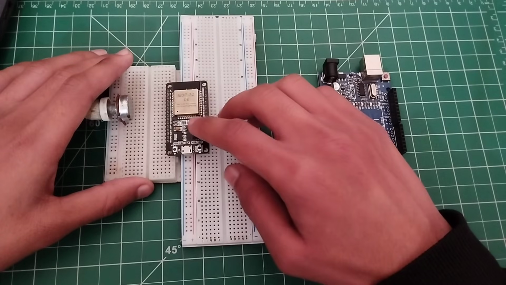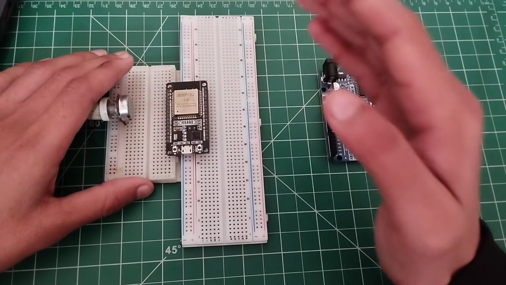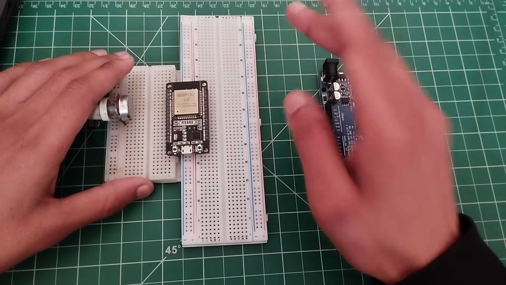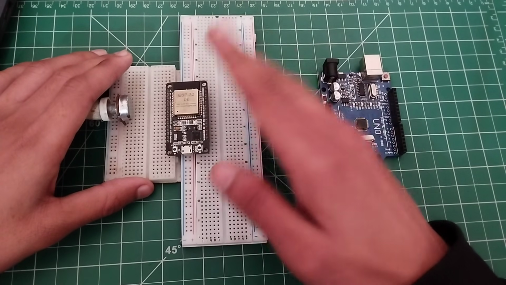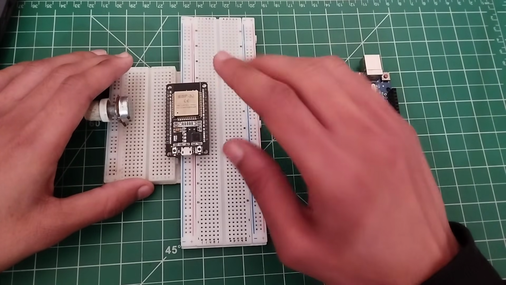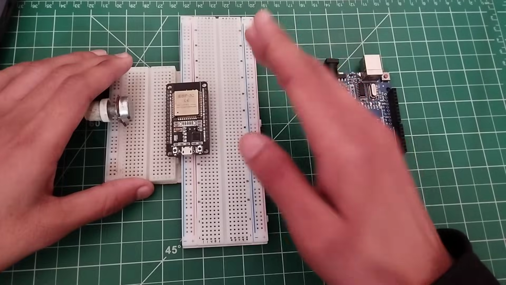Now, in case of ESP, suppose we provide voltage greater than 1.1 volt to the ADC, not to the ESP but to the ADC. ESP32 is powered from 3.3 volt, that is a separate thing. Then the ADC value would saturate very quickly.